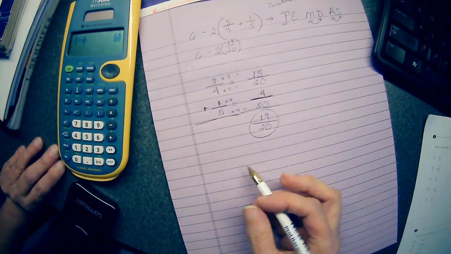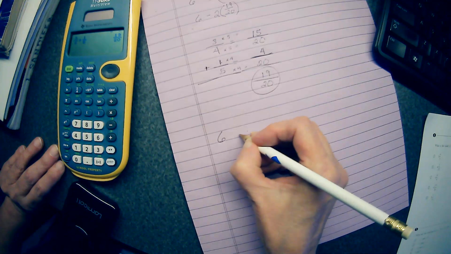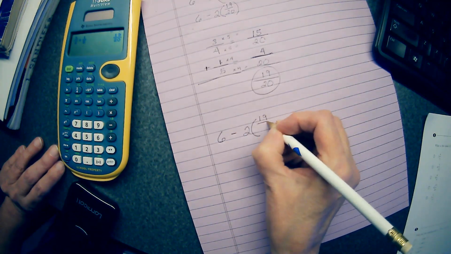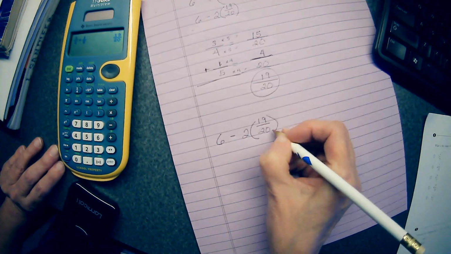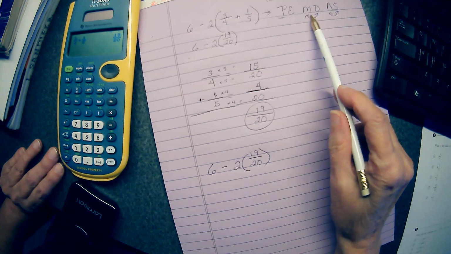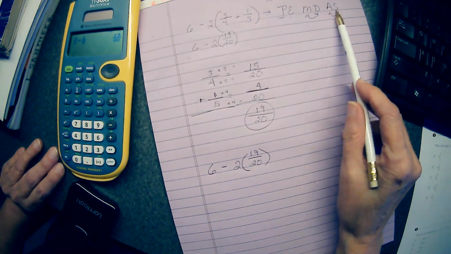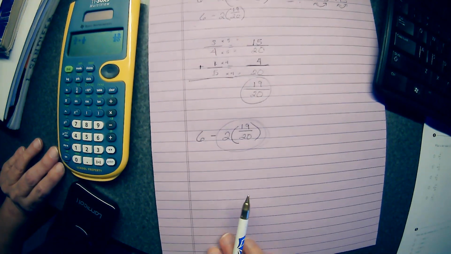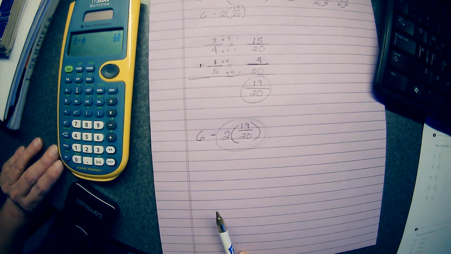Okay, so back to our problem here. We have 6 minus 2 times 19/20. Okay, according to our order of operations, we have to multiply or divide before we can add or subtract. That means we have to do this step right here, 2 times 19/20.